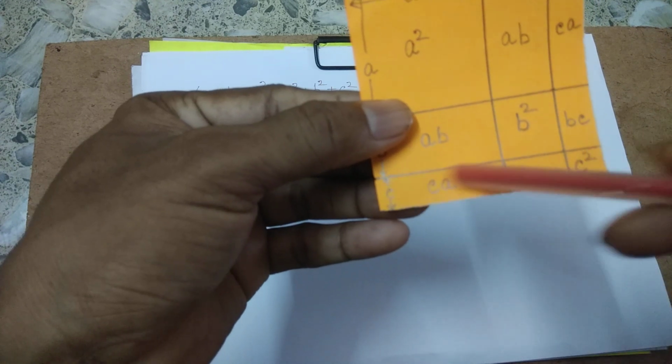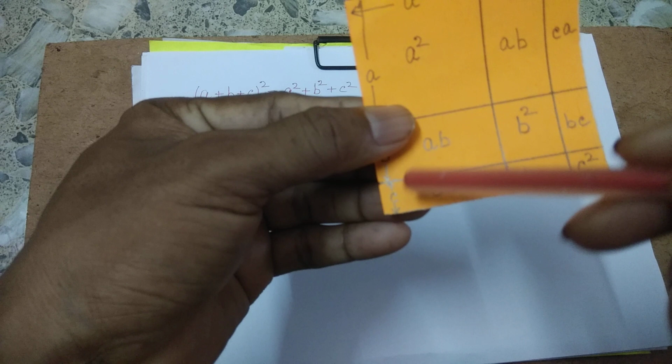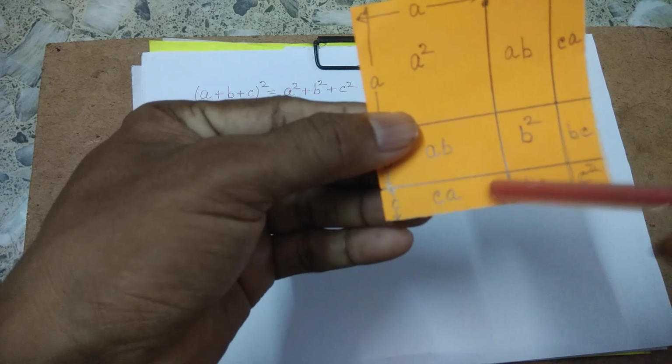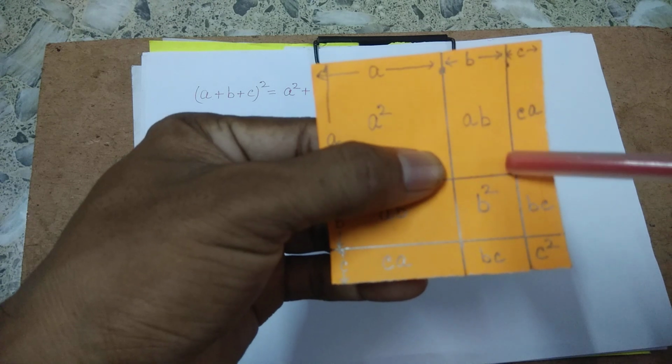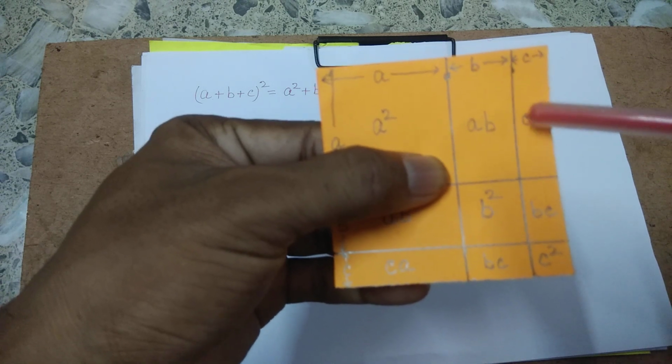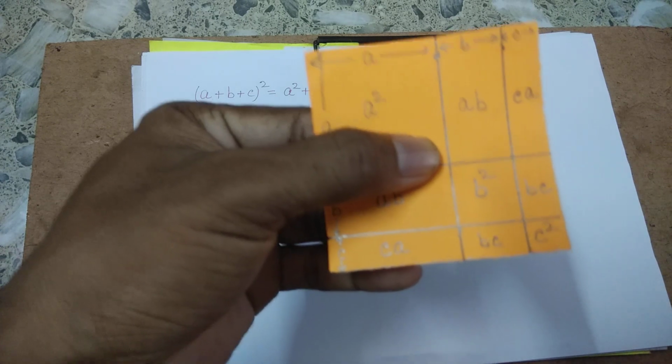Now, here you see this part. This part, this is c and this is a. Therefore, the area of this part is ca. Here also you see, this is c, this length is a, therefore this part is ca. Therefore we are getting ca plus ca, 2ca, right?